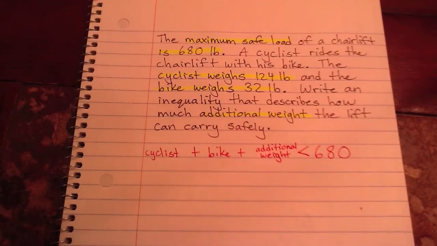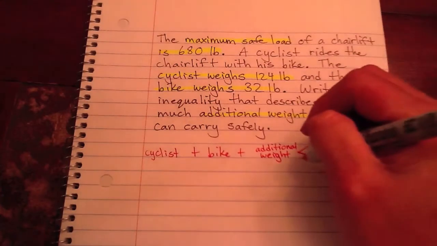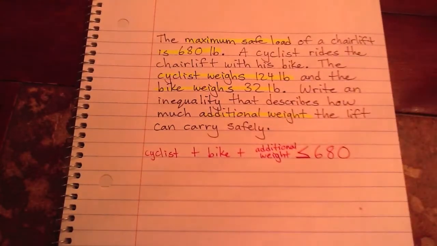And then the final question you should ask yourself is, can it equal 680? Because it said the maximum safe load is 680, that means it can go up to 680 pounds. So that is or equal to. On those, you always can use or equal to. If it said has to be less than 680, then it's not or equal to.